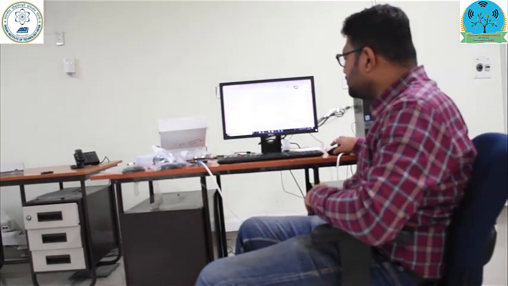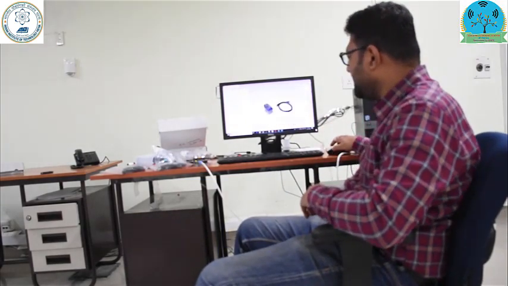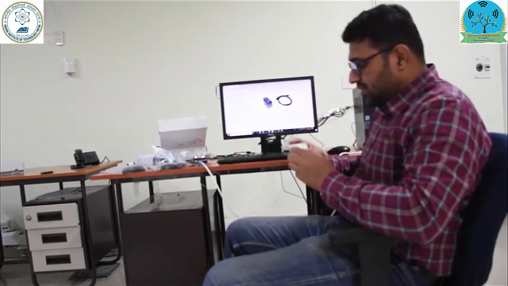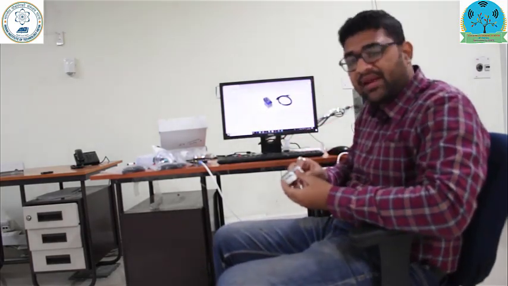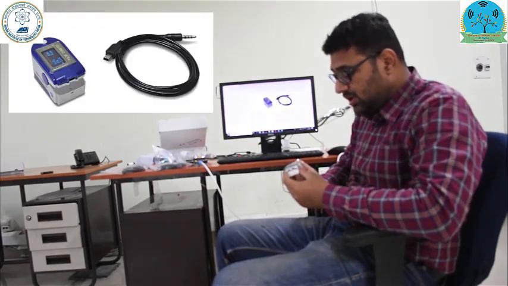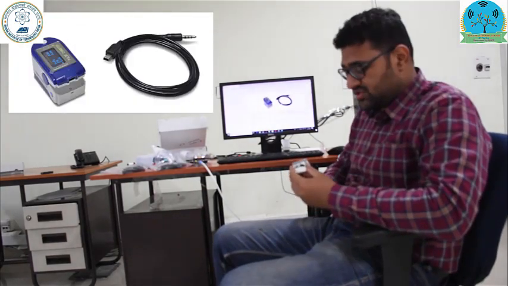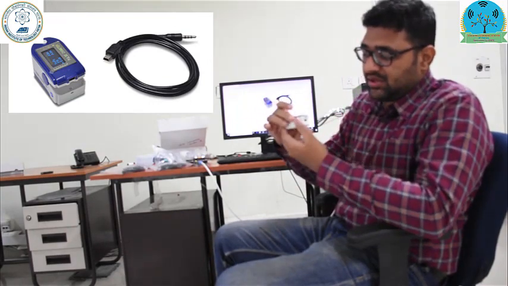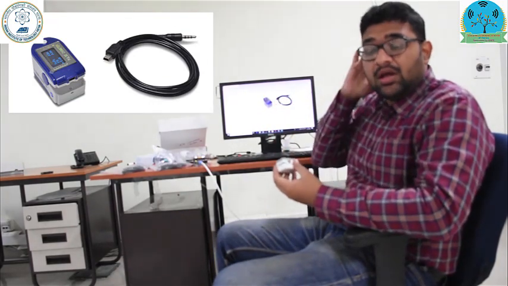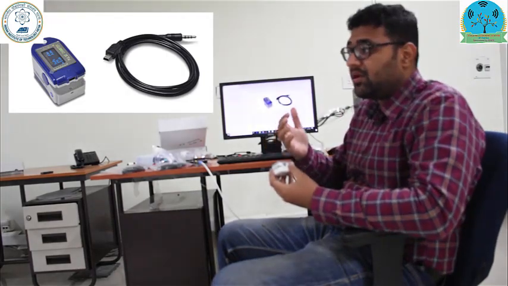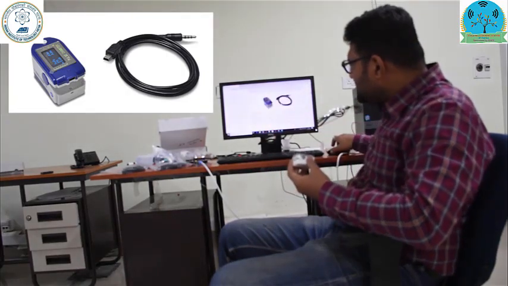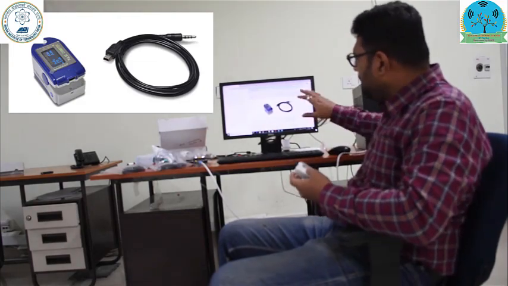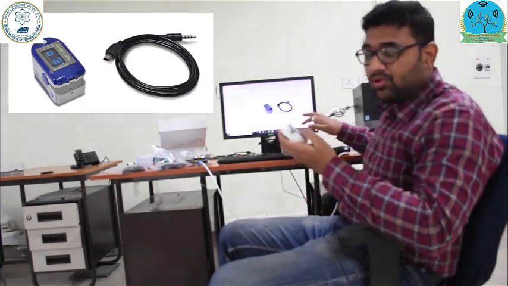So just to demonstrate a few of the wired sensors here. The first sensor, which is a very common sensor that you can find in most medical hospitals, is your SpO2 sensor. So this is an SpO2 sensor. It measures the amount of oxygen in your blood. As you can see on this computer screen, it is both wired as well as Bluetooth enabled.